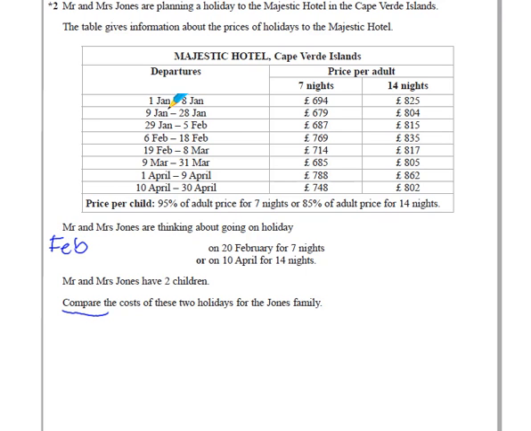we're told here, we're looking down the table, January 29th, now 6th to the 18th of February, but we're leaving on the 20th of February, so we're going to use this information here. So in February the 20th, it's for 7 nights, we're told we're going 7 nights, so it's going to be £714 for an adult. So an adult, £714.